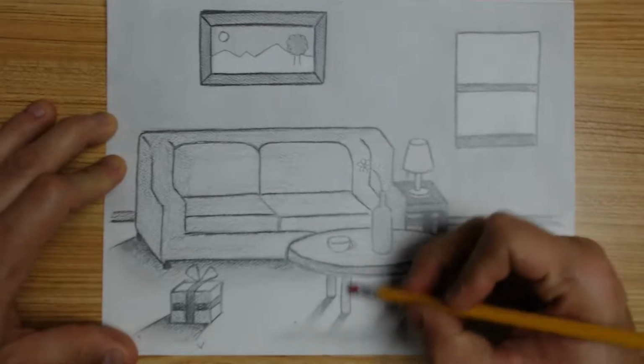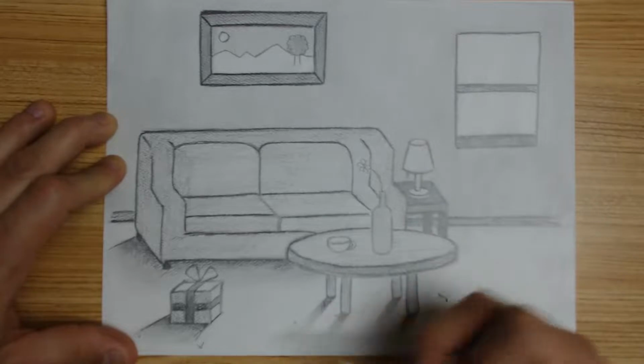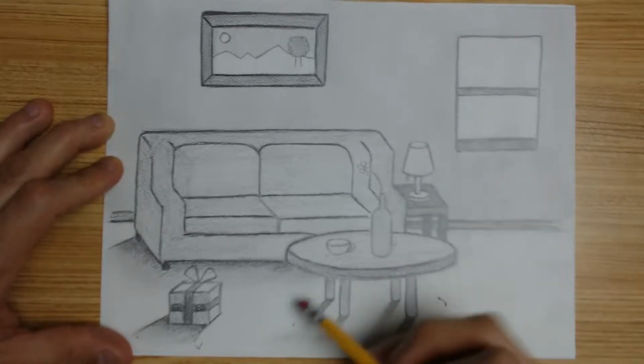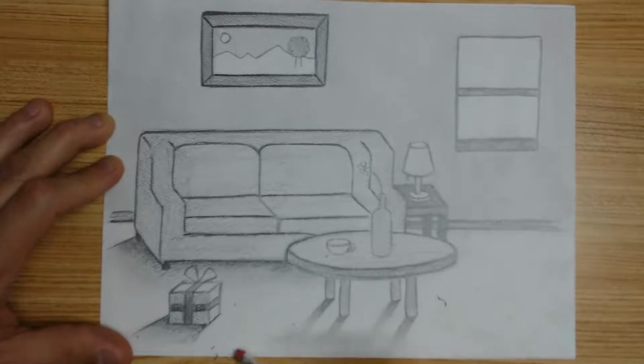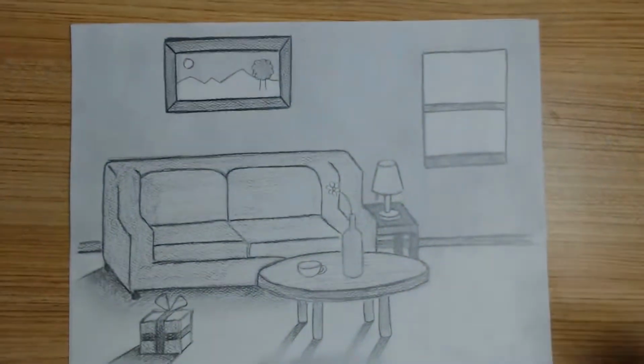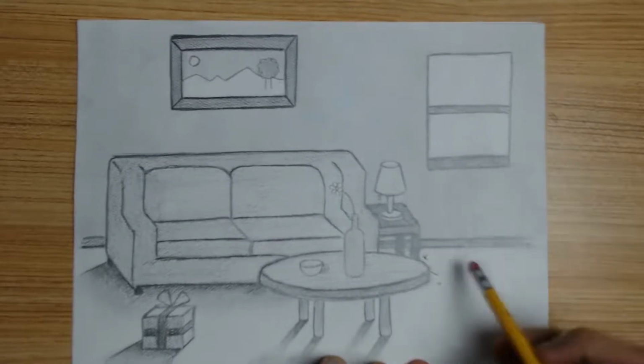The cup, we barely gonna do any shading, okay? Because it's so small. So that's the other thing you need to consider: the size of what you are doing compared to your paper. If you're doing something extremely small, you can't really do too much details. Just be aware of that. I'm just erasing to clean my drawing.